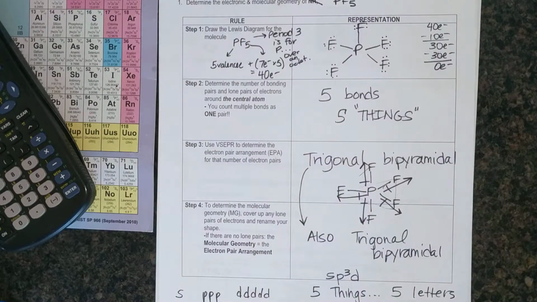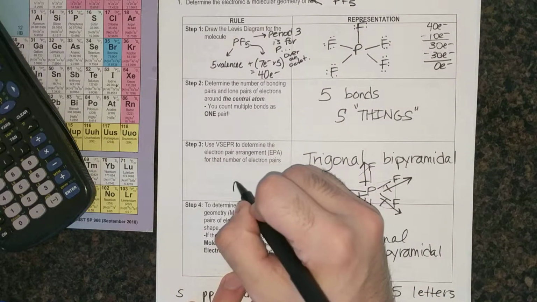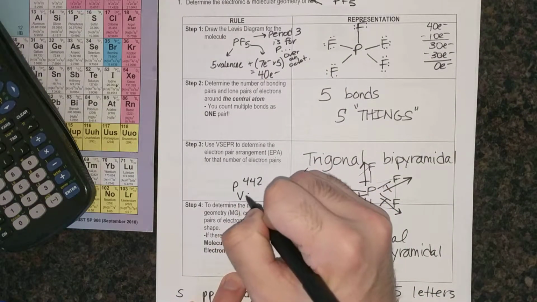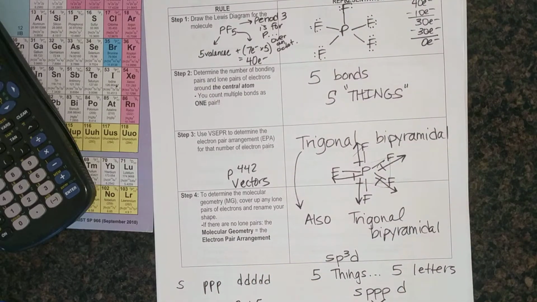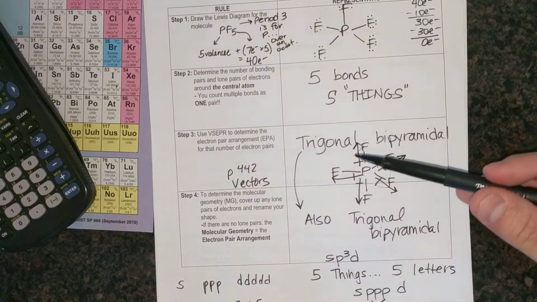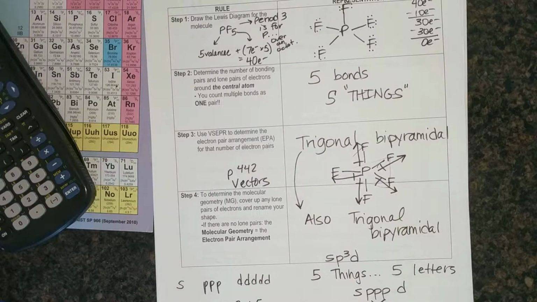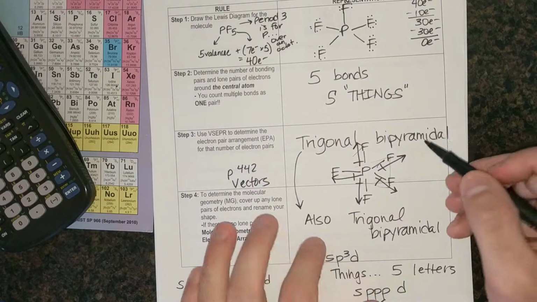If you look on page, I forget what it is in your textbook, something about vectors. They talk about vectors. I do not need you to calculate vectors. This is in section 10.5 in your textbook, page 442. What you do need to know is that if I have a dipole going in one direction and a dipole going in the complete opposite direction, they cancel out.